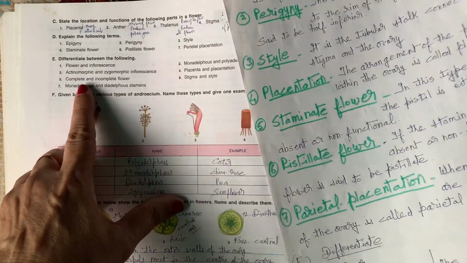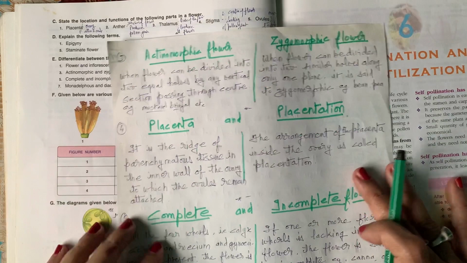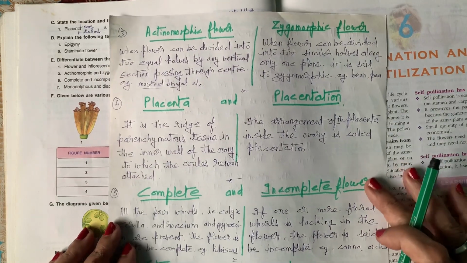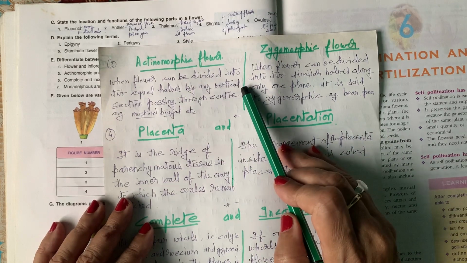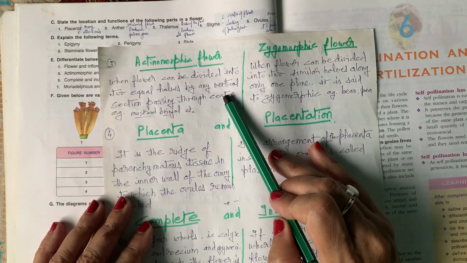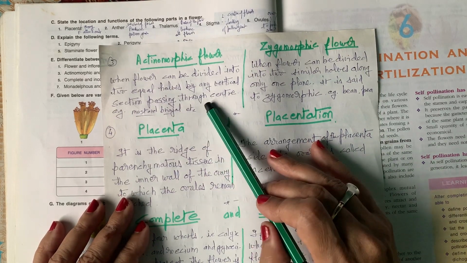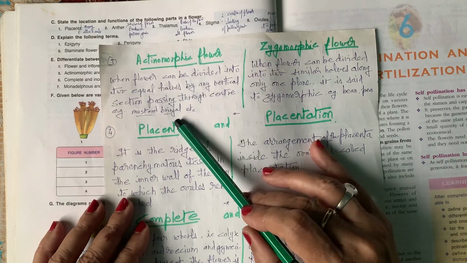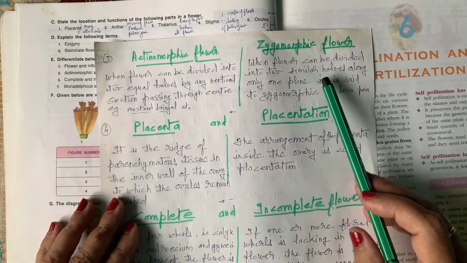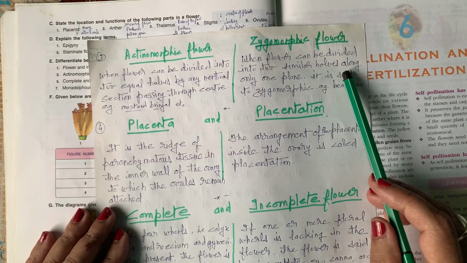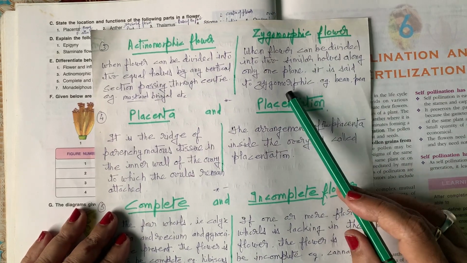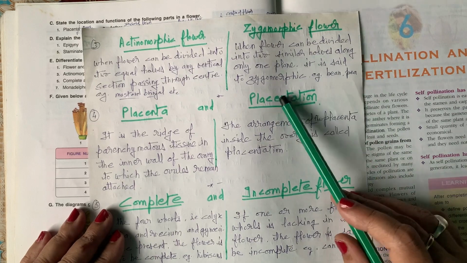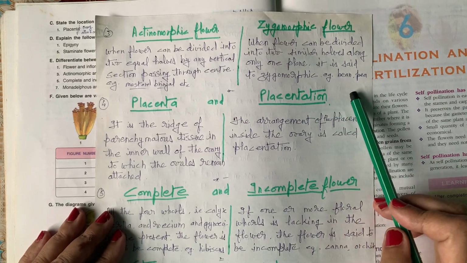Now the next one, actinomorphic and zygomorphic flower. This I already told you. An actinomorphic flower is one that can be divided into two equal halves by any vertical section passing through the center, for example mustard and brinjal. Zygomorphic flowers are those that can be divided into two similar halves along only one plane.